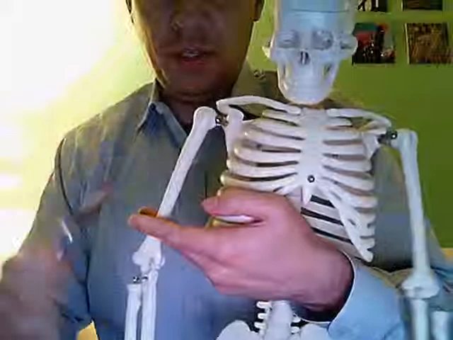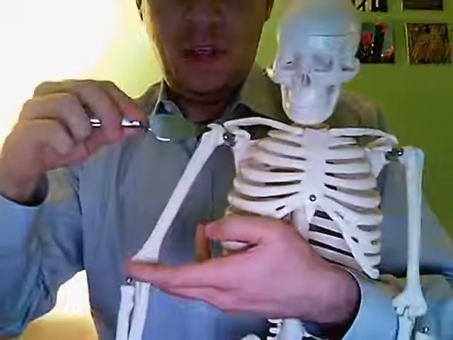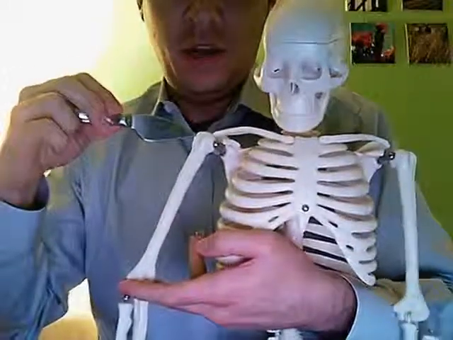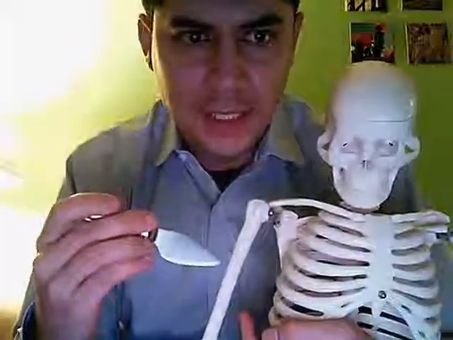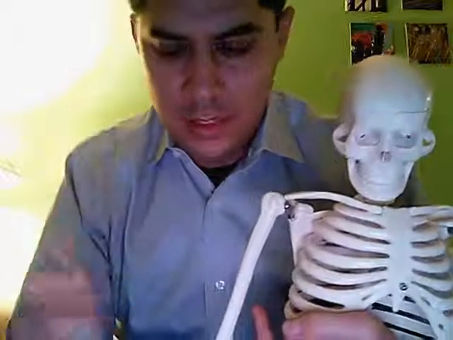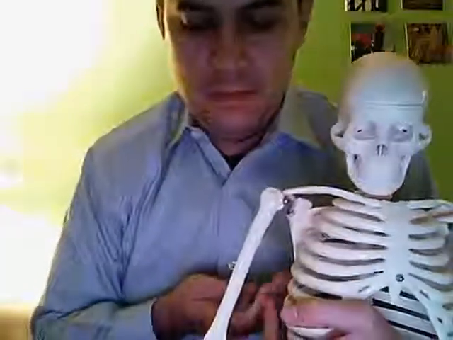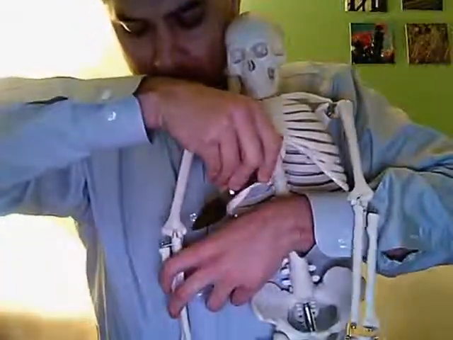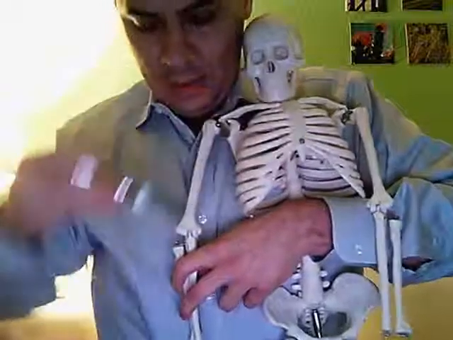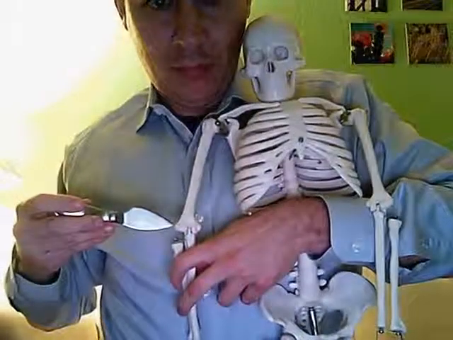This is the humerus. This is the head of the humerus here. This is the greater tubercle. This is the lesser tubercle. This is the deltoid tuberosity, which connects to the deltoid muscle. This is the medial epicondyle. This is the lateral epicondyle.